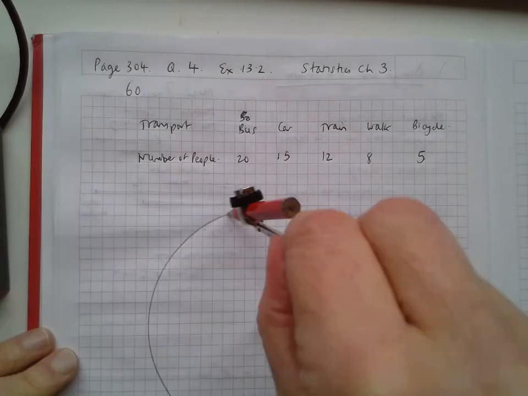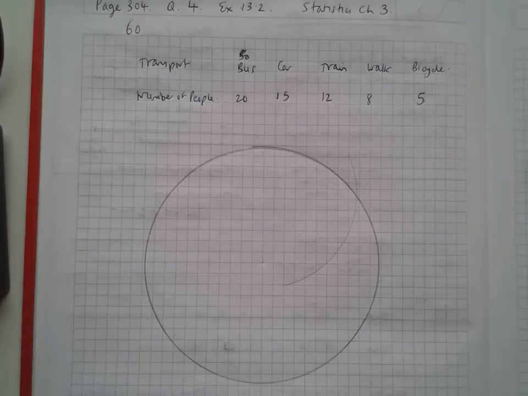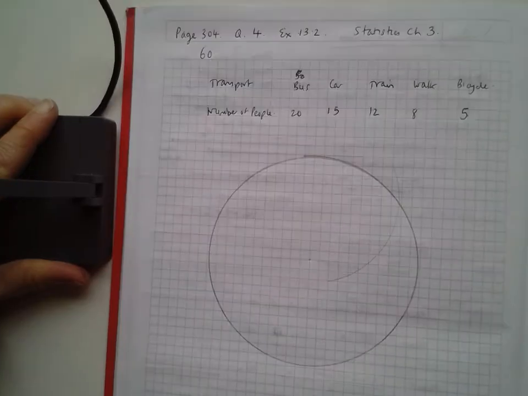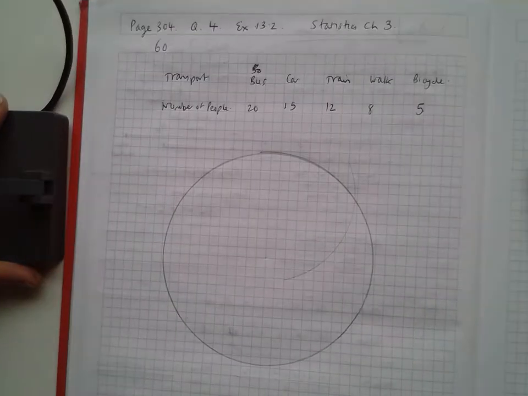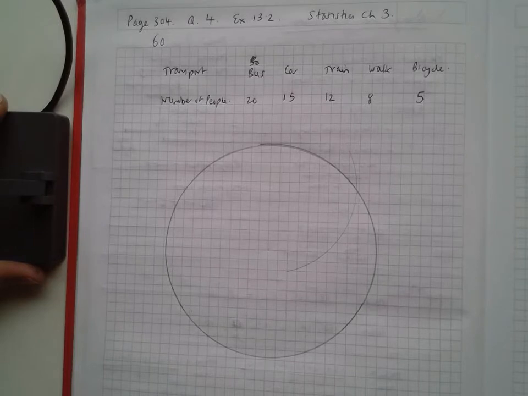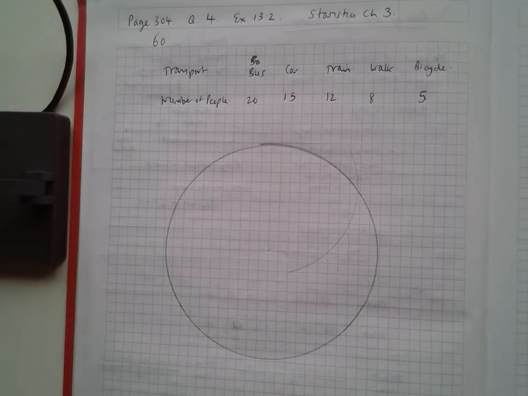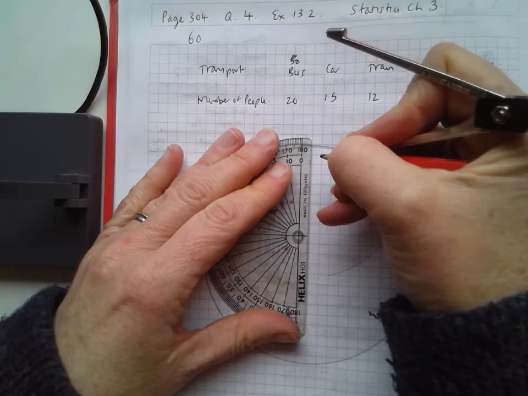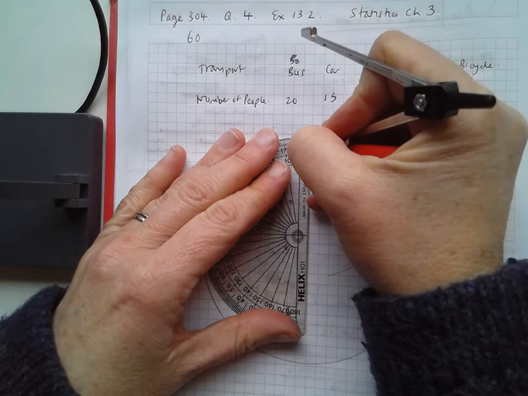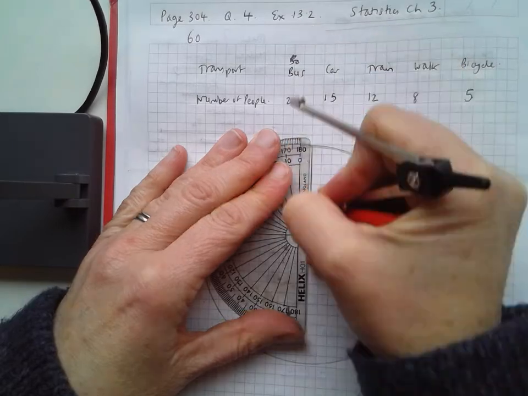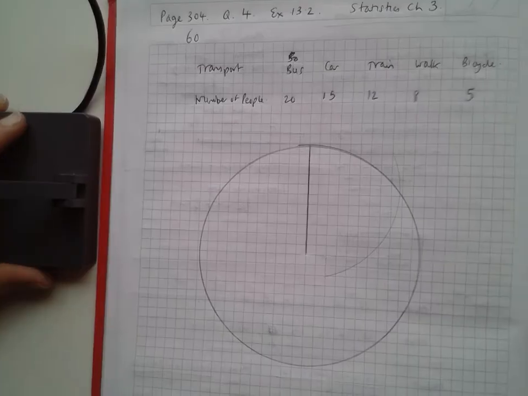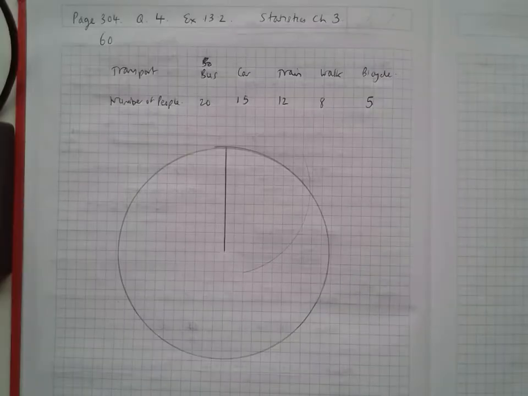Okay, so we draw our circle, and having drawn my circle, I would draw my first line. I tend to draw my first line from 12 o'clock down to the center, and that's where I'm going to start to measure my angles from. So I now have to work out how many degrees each of these things is going to be represented by.